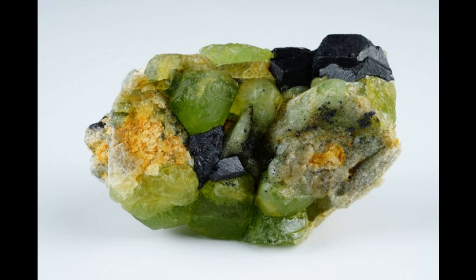Notice the small orange, brown patches scattered throughout the specimen. These could be areas of alteration, where primary minerals have been changed by hydrothermal fluids or other secondary processes. Such alterations can provide valuable insights into the later stages of the rock's history, revealing how it interacted with its environment over time.